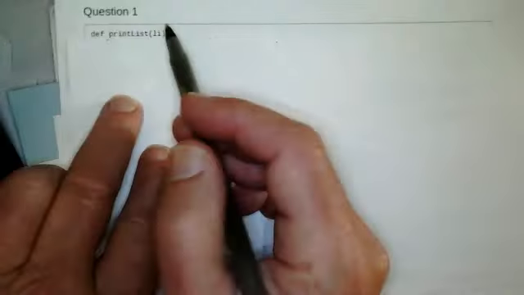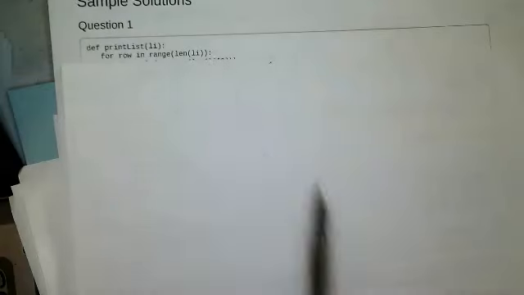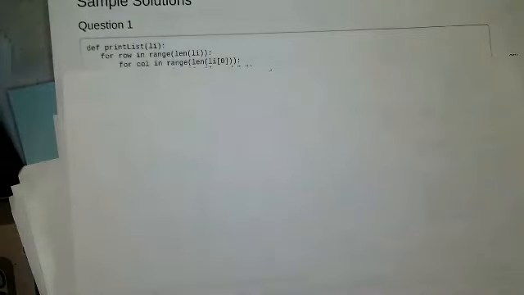First thing I want to look at is we've got to first define printList, and I'm going to use the variable li. That's an L and a lowercase i, both lowercase. Then we're going to talk about our rows and our columns. So for row in range length of li, colon, and for column in range length of li of 0, that means the first row, which we're going to call in just a moment.